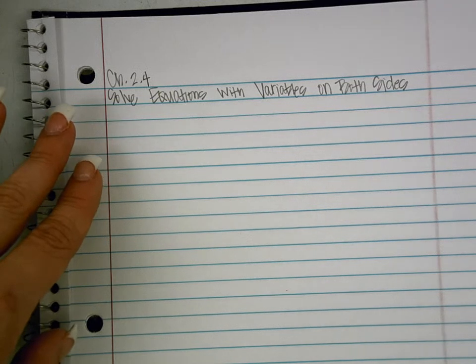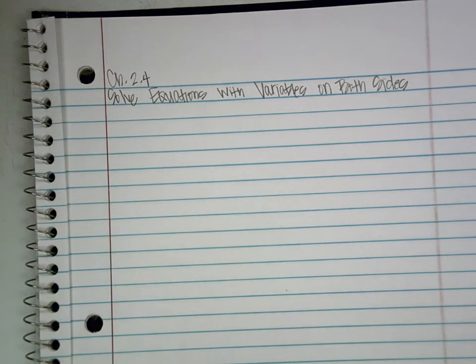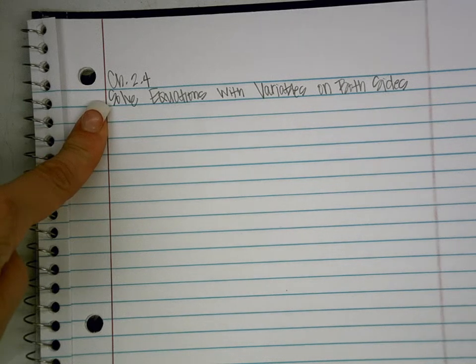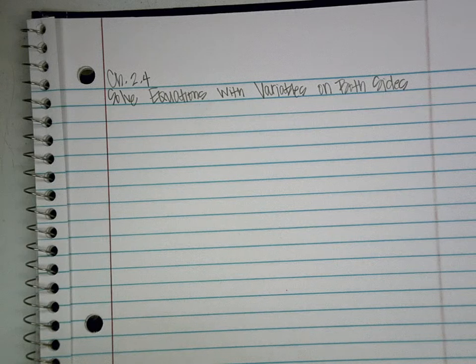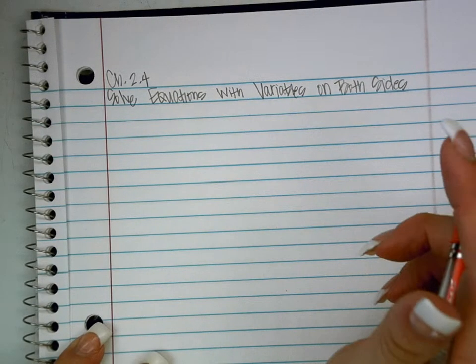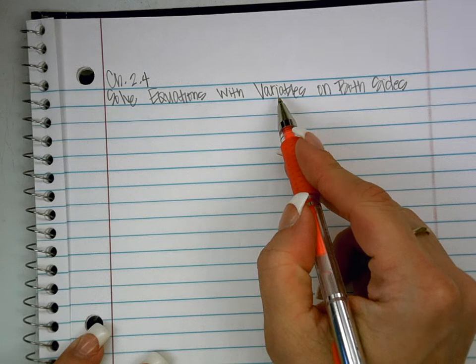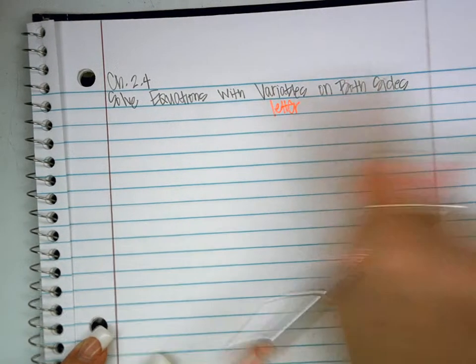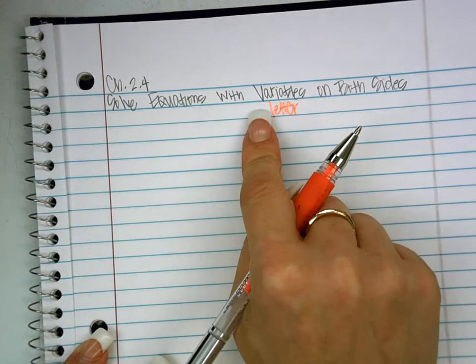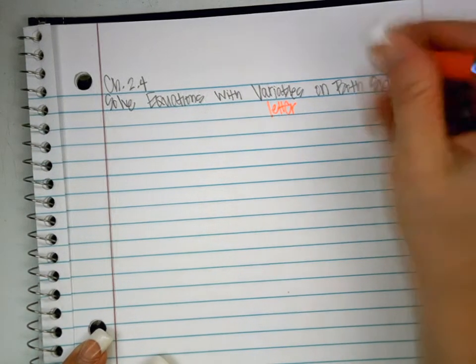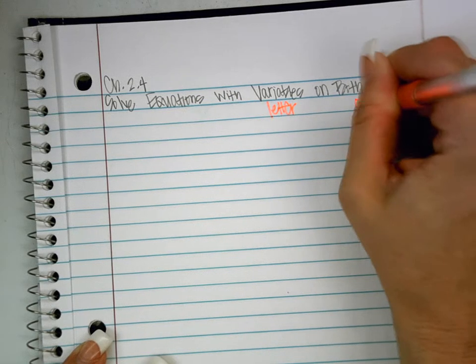So before we start, let's make sure we all understand what exactly it is we're doing. Okay, what does it mean to solve something? Get an answer. Okay, so solve is get an answer. How do you know if something is an equation? It has an equal sign. What's a variable? A letter. Okay. And what does that mean if solve equations with variables or letters on both sides? Both sides of what? Of the equals sign.